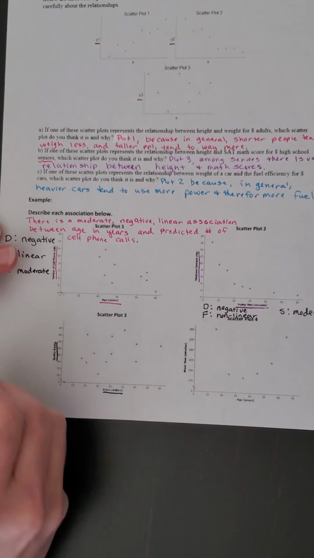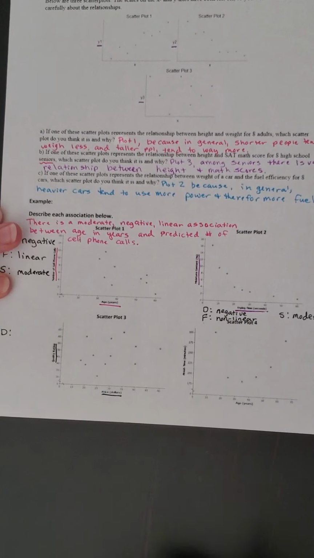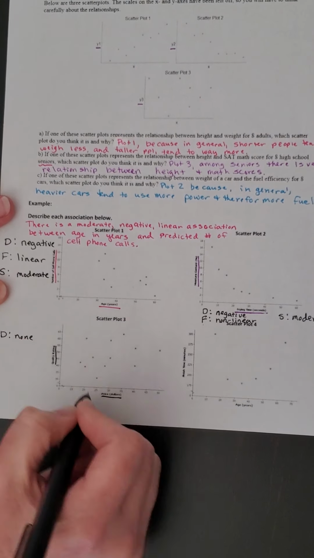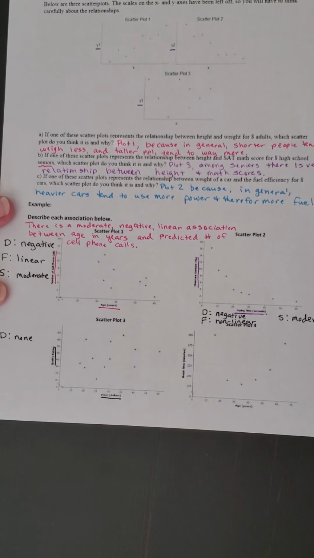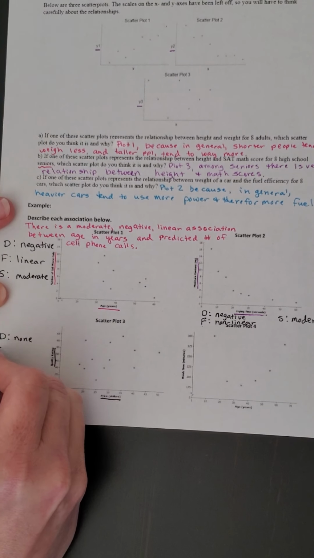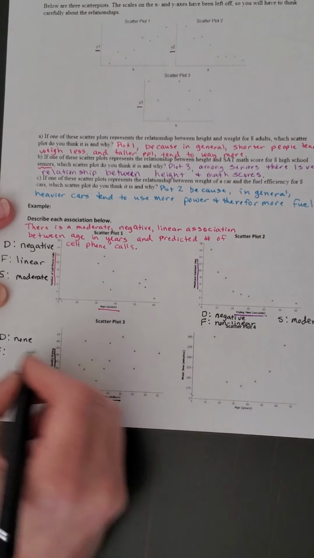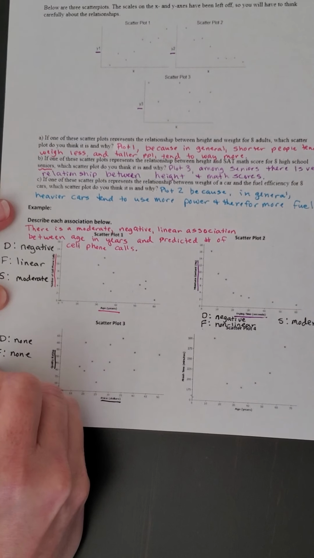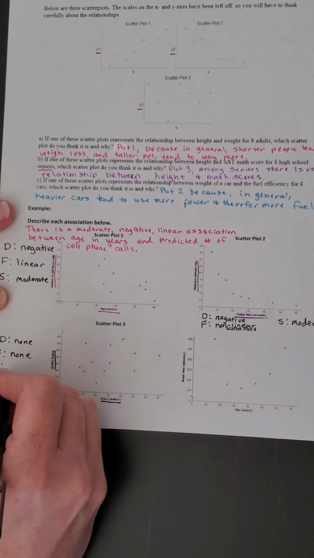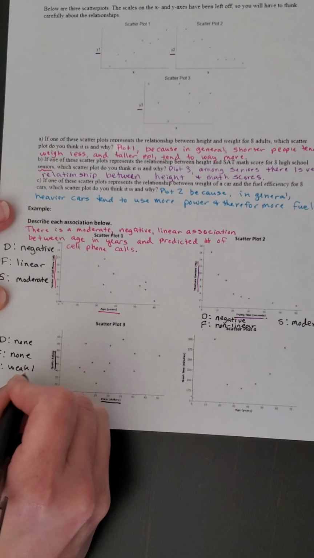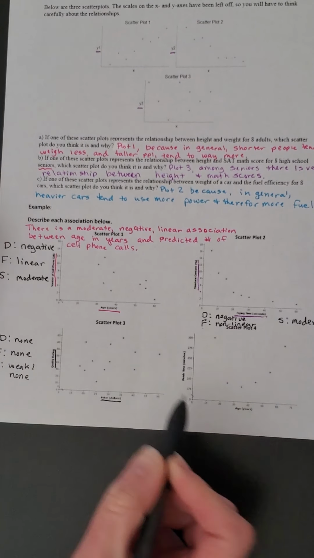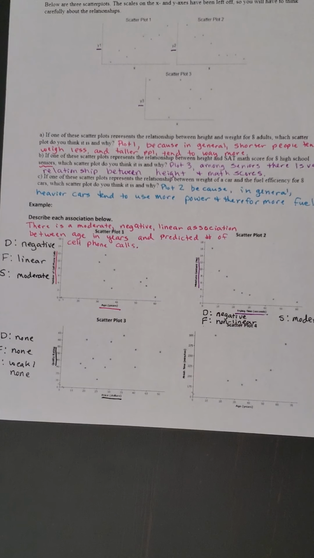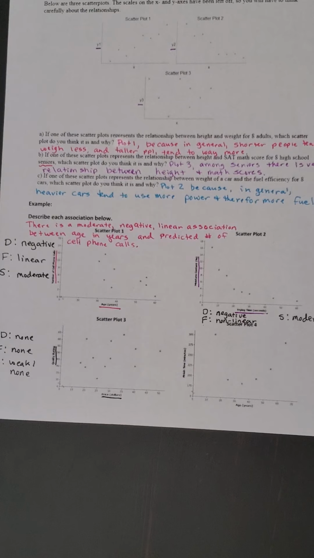But my direction, I would say that there's no direction. It's not increasing nor decreasing. My form is none. There's no form to it. And my strength, again, weak or none. Very unlikely you'd get a question like this and be asked to describe the relationship.